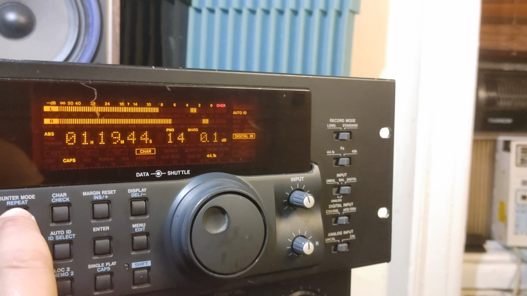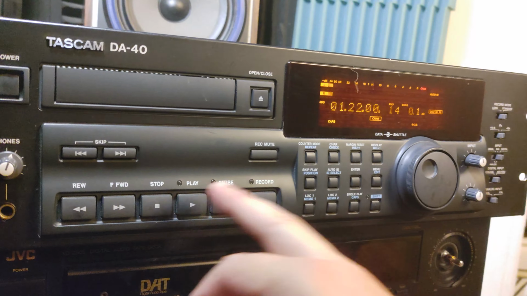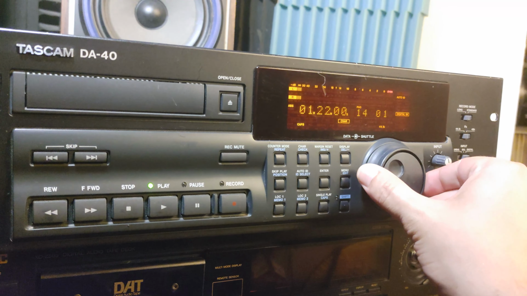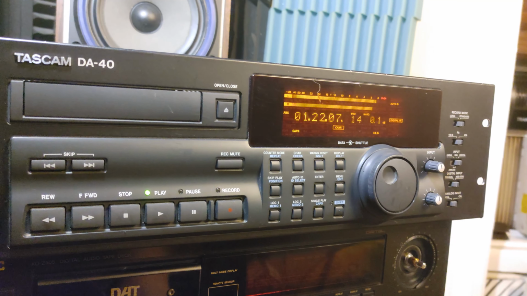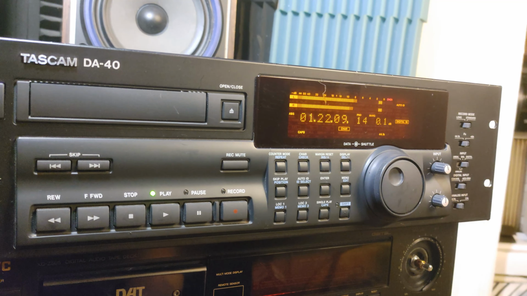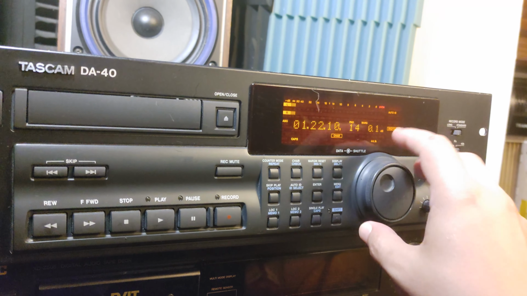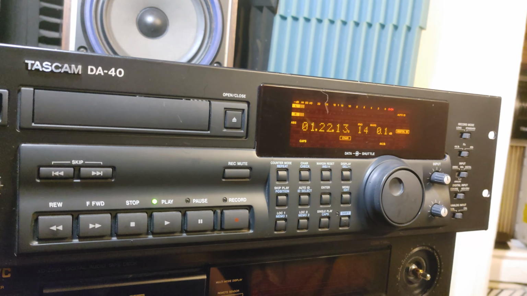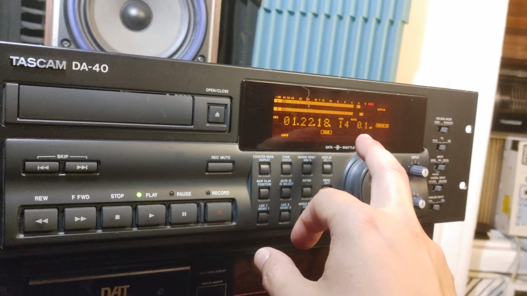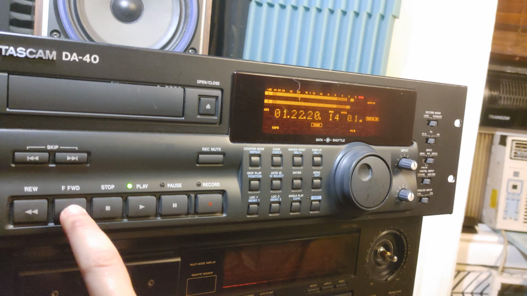What's interesting is that you don't have to press play if you just want to cue it up. Imagine that. I just did this, and it started. Very nice, good trick. And what is also good, you can set it up right now.